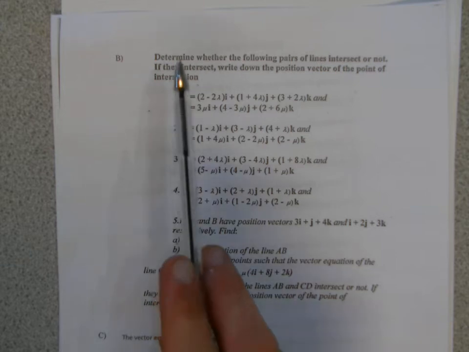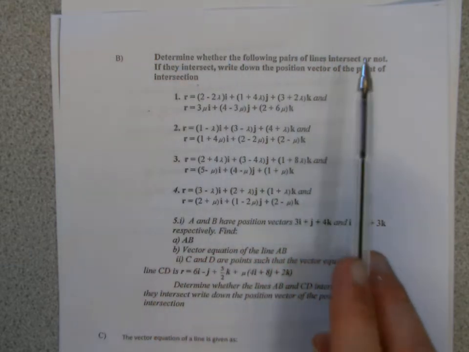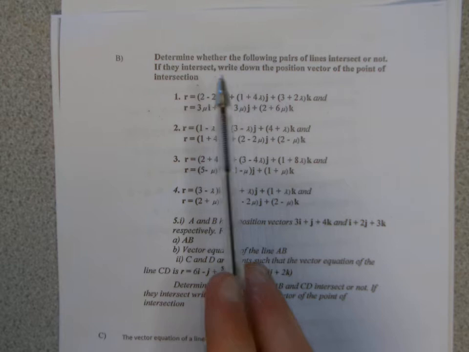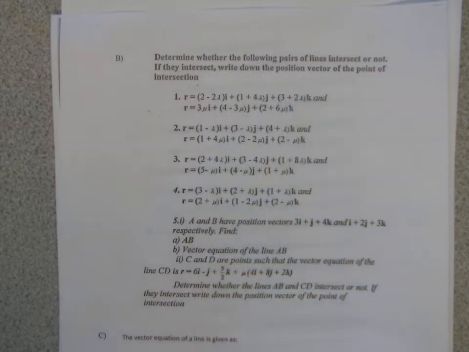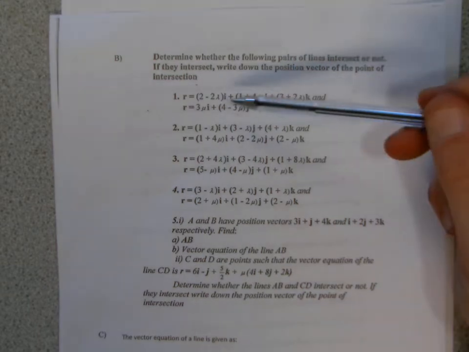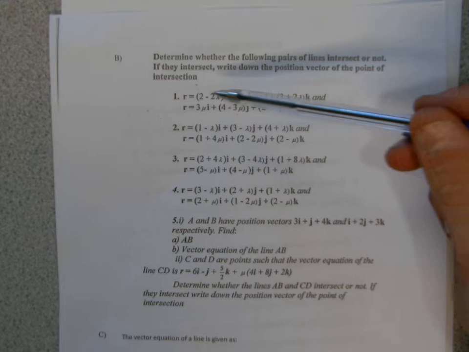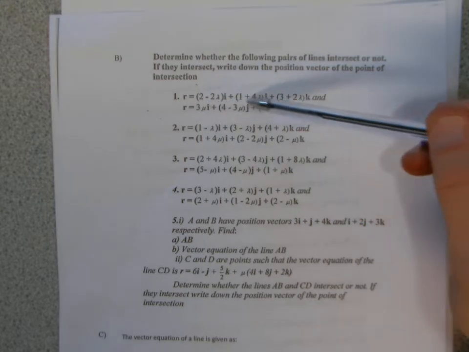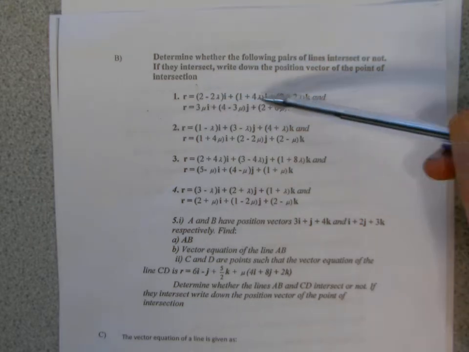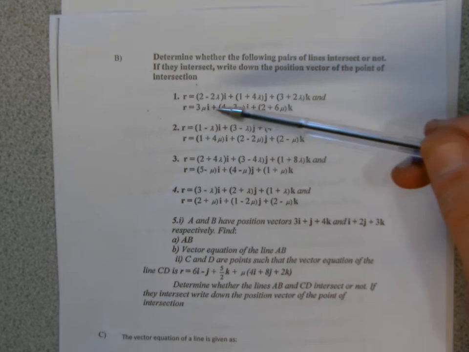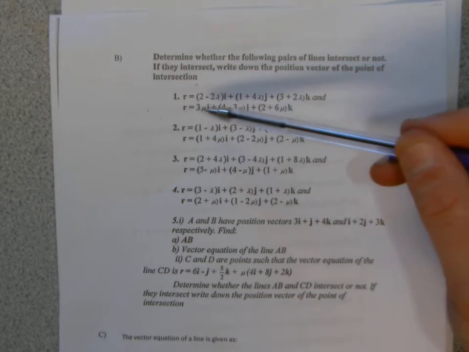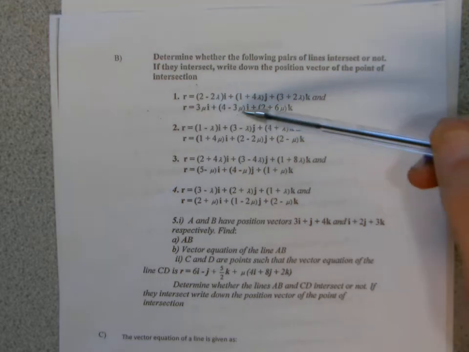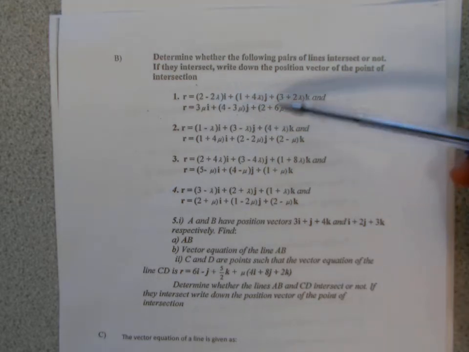Now, it says, determine whether the following pairs of lines intersect or not. If they intersect, write down the position vector of the point of intersection. Okay, so last lesson we looked at the vector equation of lines, and there's an example of one here, with lambda as the constant. But if you've got a second line, you can't use lambda as a constant. You've got to use a different constant. So we use mu as a different constant. So this represents the second line.